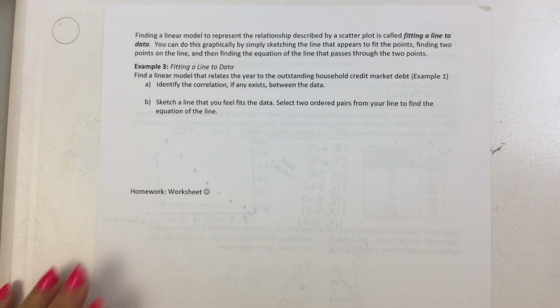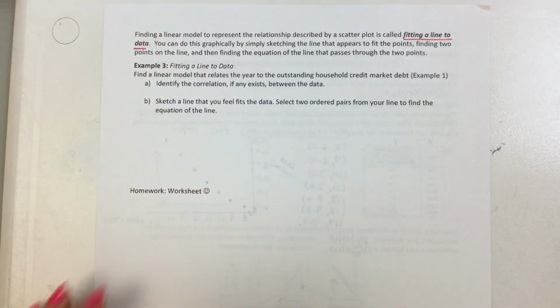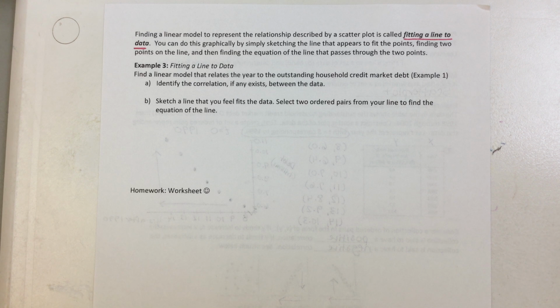Finding a linear model to represent the relationship described by a scatter plot is called finding or fitting a line to data, or finding a line of fit. You can do this graphically by simply sketching the line that appears to fit the points. Now again, notice it says that you are sketching your own line. The cool thing here is that every single person in this class could all sketch a line of fit, and we can all have a correct line of fit, but our lines may all be a little bit different because we are sketching a line that we feel best fits the data, okay?